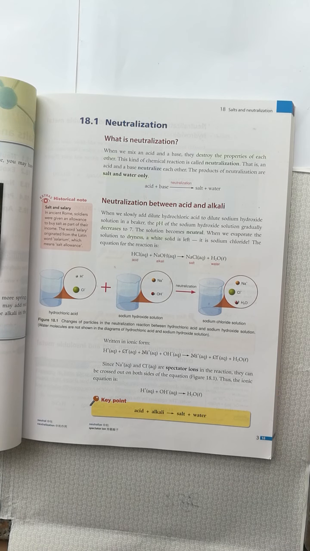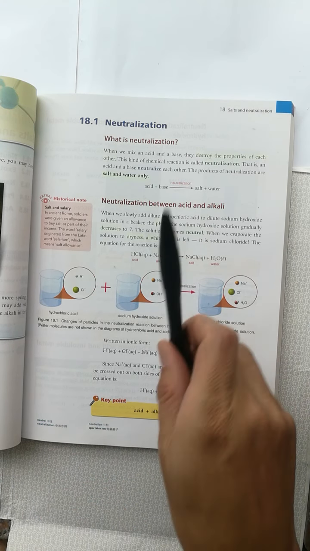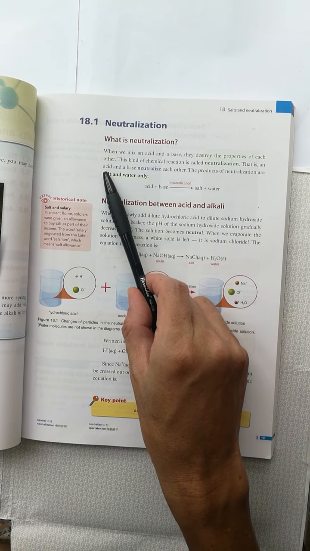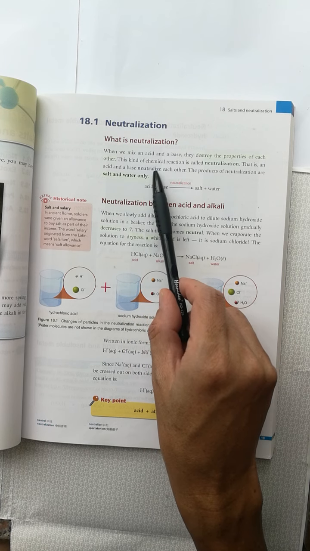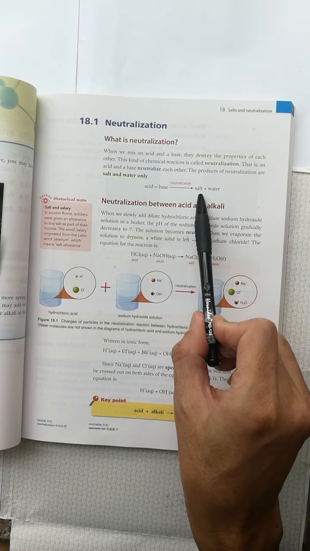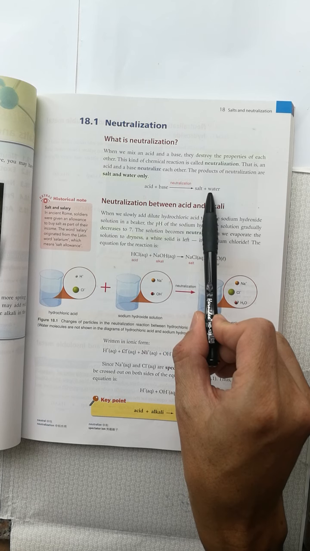It is chapter 18, part 1, neutralization. The neutralization reaction is a reaction between the acid and base. The acid neutralizes base, or you can say base neutralizes acid. They neutralize each other. And at the end of the reaction, the products are salts and water.